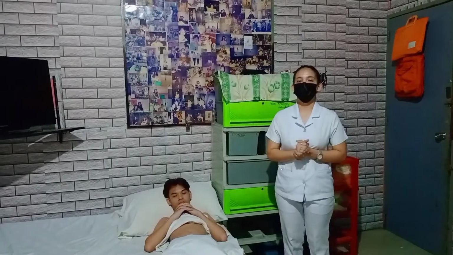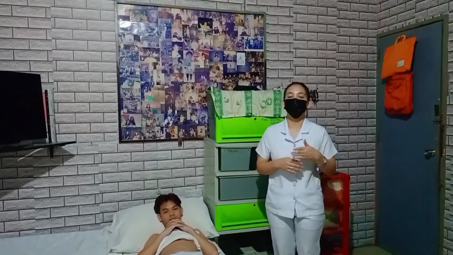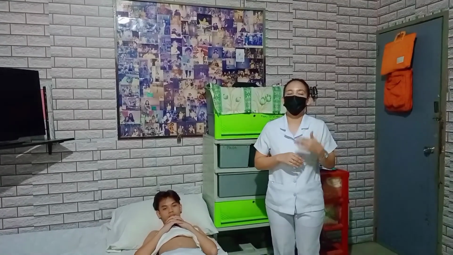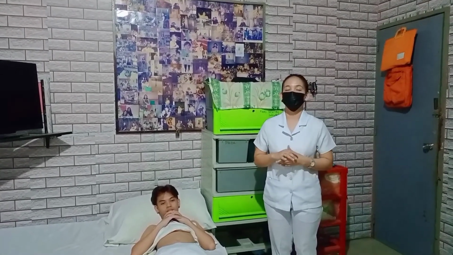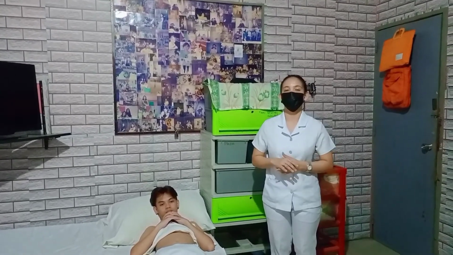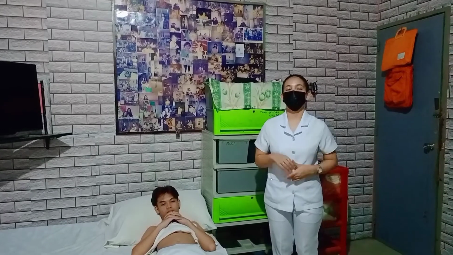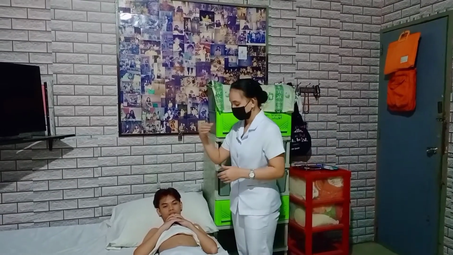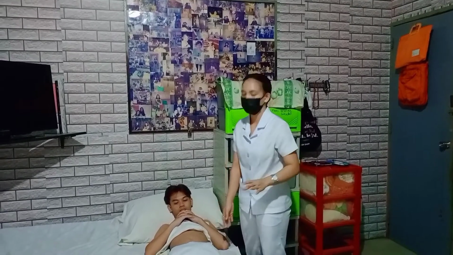The second thing that I'm going to do is I'm going to percuss the span, the height of the liver. I would begin in the right lower quadrant, then upwards. The rationale for that is to identify the possible hepatomegaly. So I'm going to percuss from upper to lower.